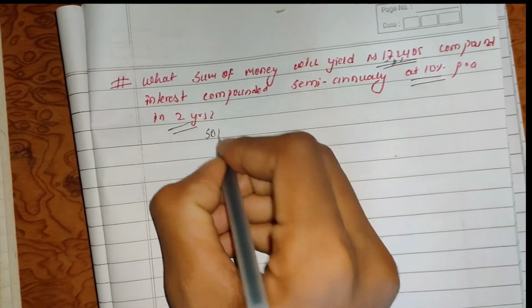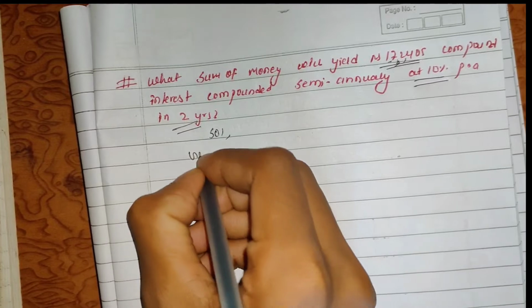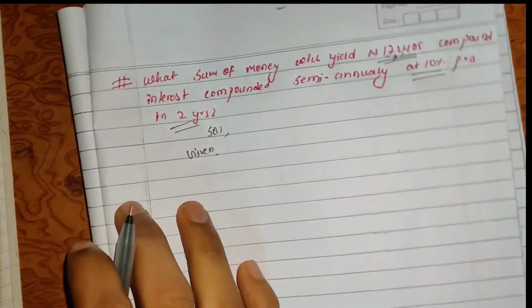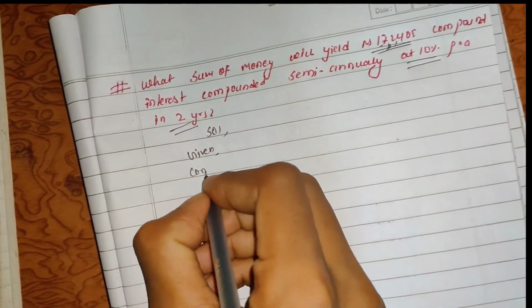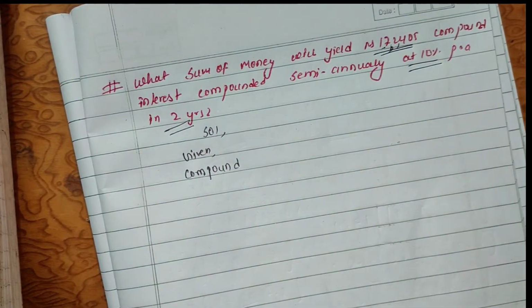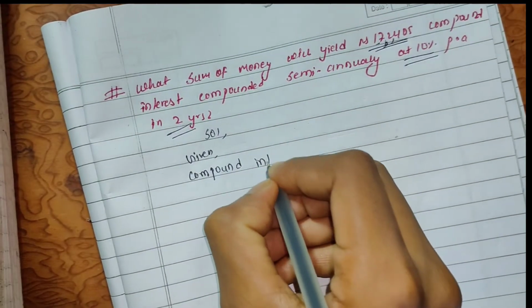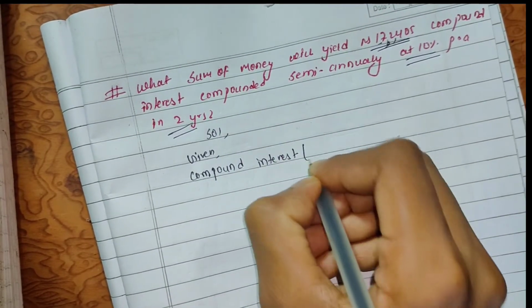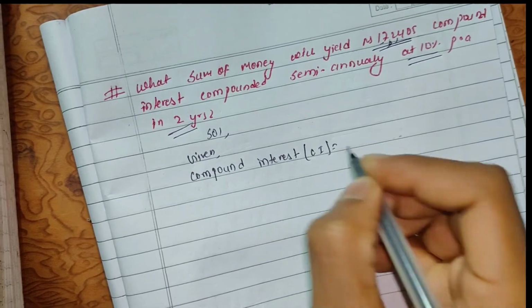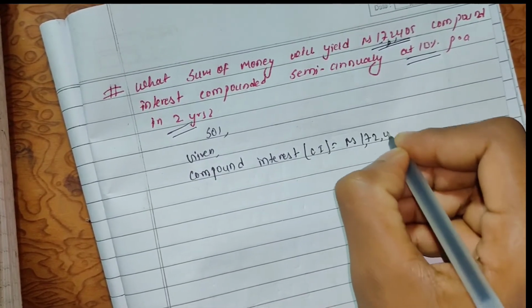So the solution is, first write the given. The given is compound interest, CI, that is Rs 1,72,405.